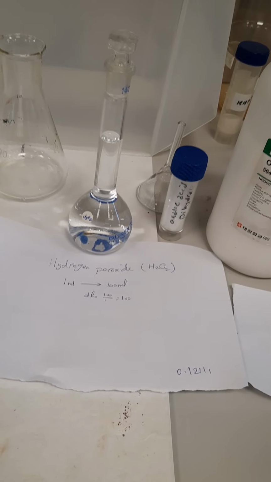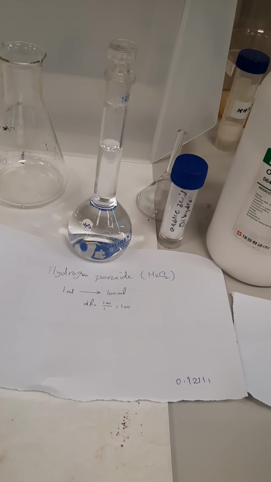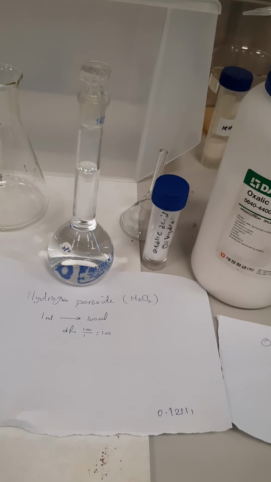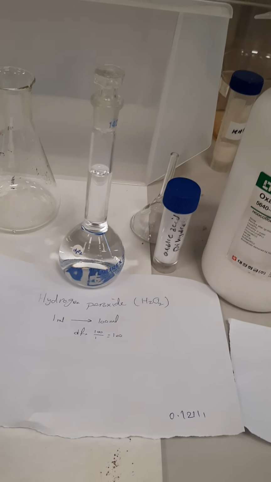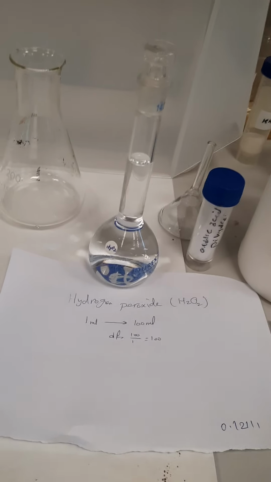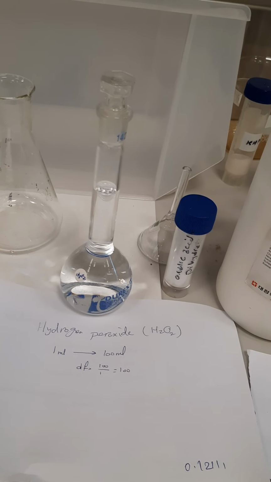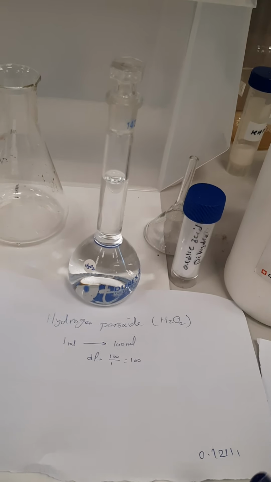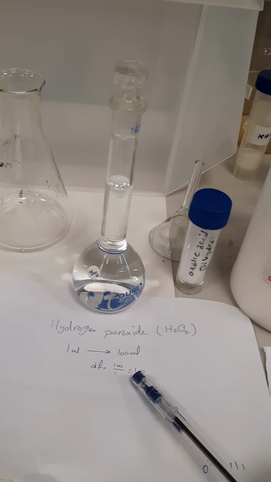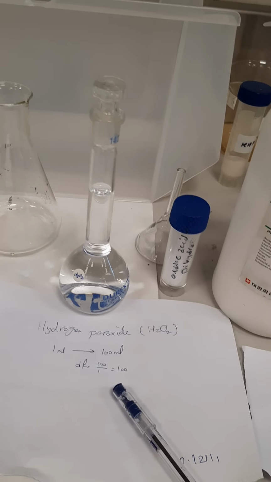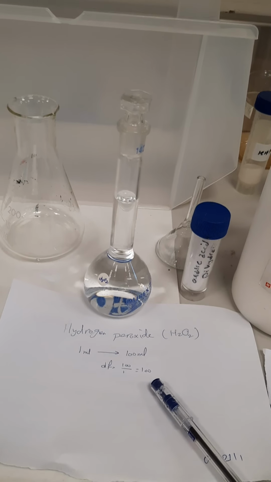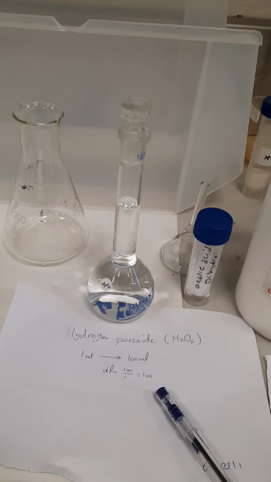For the second part, we need to determine the hydrogen peroxide percentage. We will use the KMnO4 as titrant, and we will use the hydrogen peroxide after dilution. So here we prepared the hydrogen peroxide. We pipetted 1 milliliter and transferred to a clean 100 milliliter volumetric flask, which means that the dilution factor is the volume of the volumetric flask over the taken volume from the stock, which is 100 over 1, and this means that the dilution factor is 100.